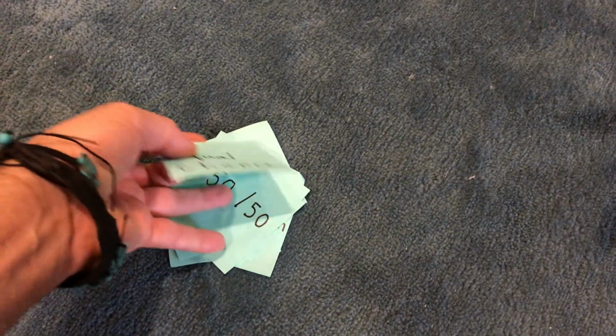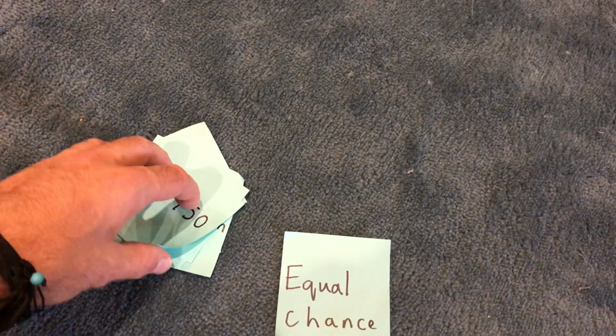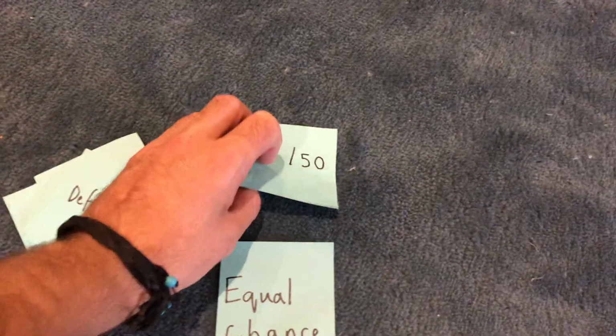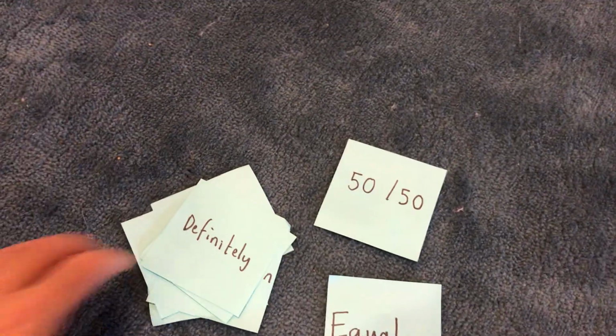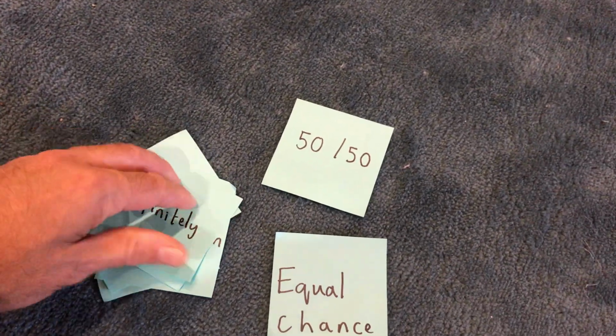Now, for the older kids, what you can get them to do is to write down and try and match up some chance language. For example, here I've got equal chance with 50-50, and you have to try and match them up. So we've got definitely, absolutely.